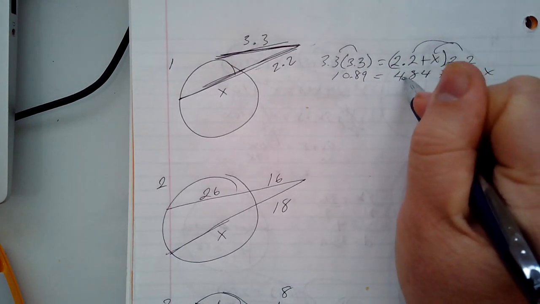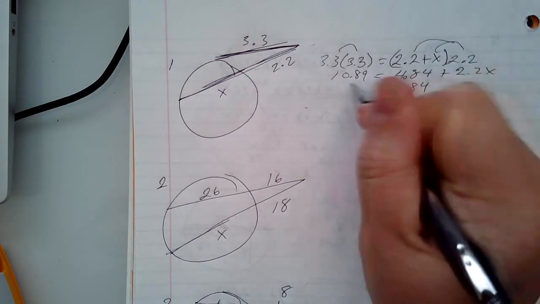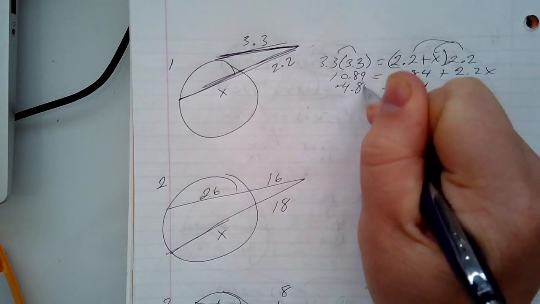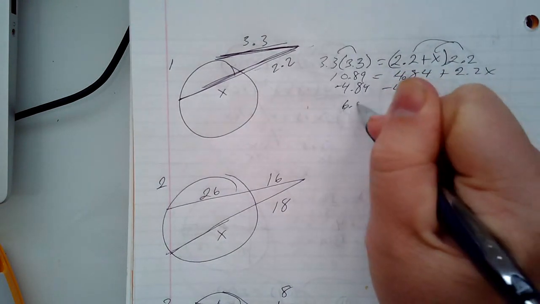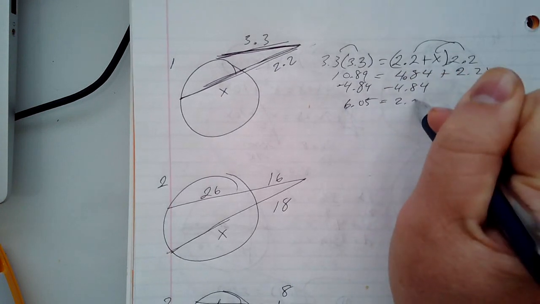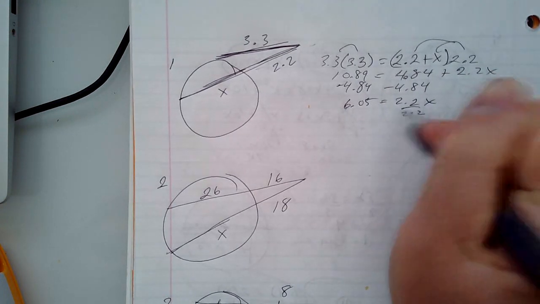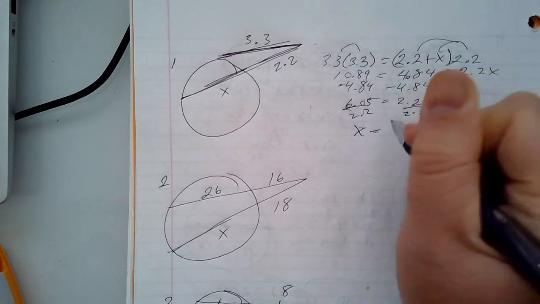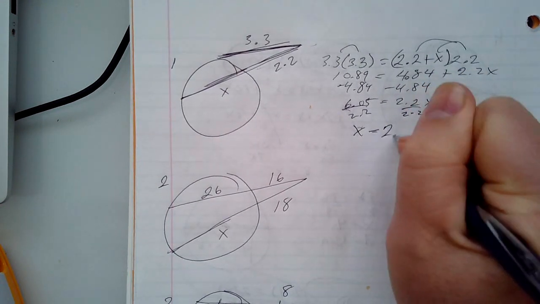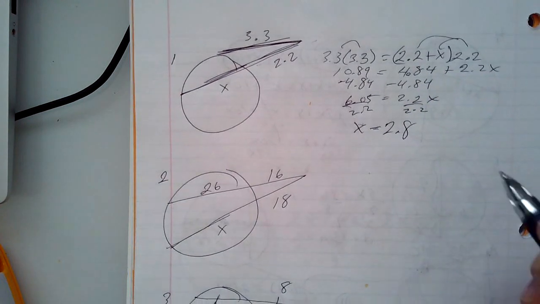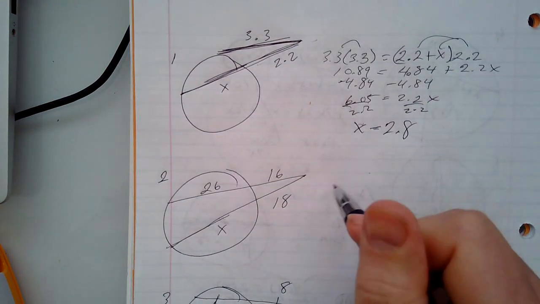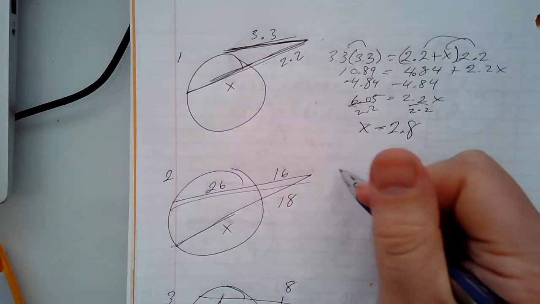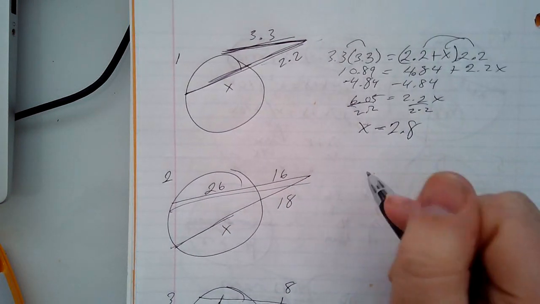Now I'm going to subtract 4.84 on both sides, and I get 6.05 is equal to 2.2x. Divided by 2.2, I get x is approximately equal to 2.8.